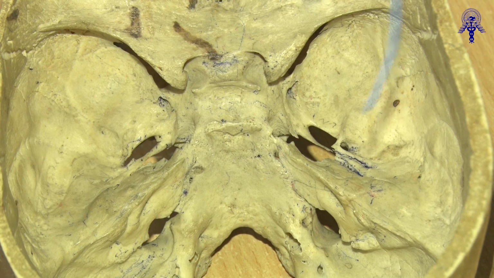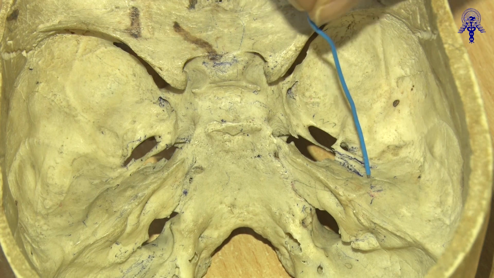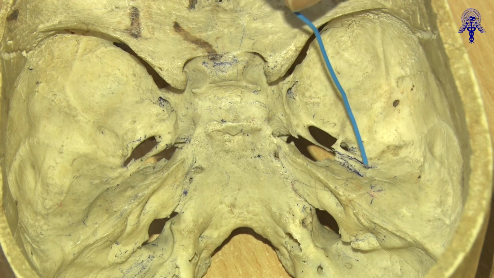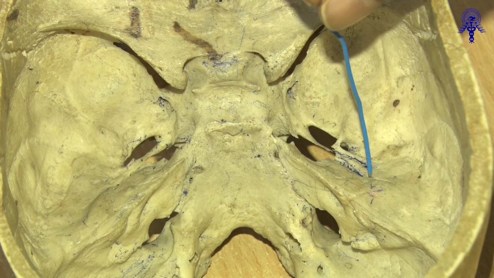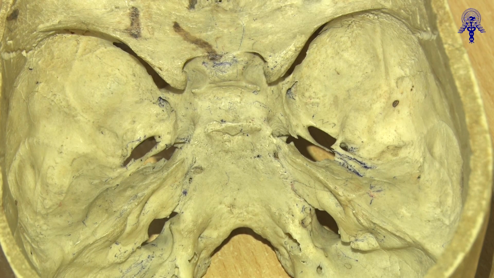That is, there is a facial hiatus here on the anterior surface of the greater wing of the sphenoid, on the anterior superior surface of the petrous temporal bone, and that branch supplies the geniculate ganglion region of the facial nerve. That is known as the superficial petrosal branch of the middle meningeal artery, or facial hiatus.